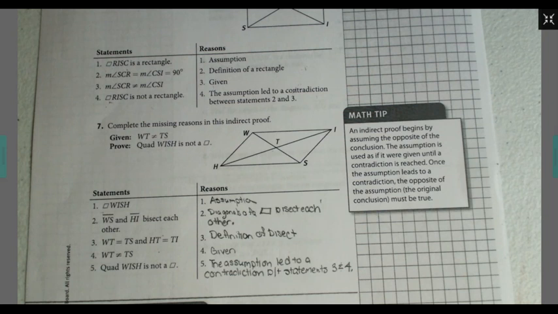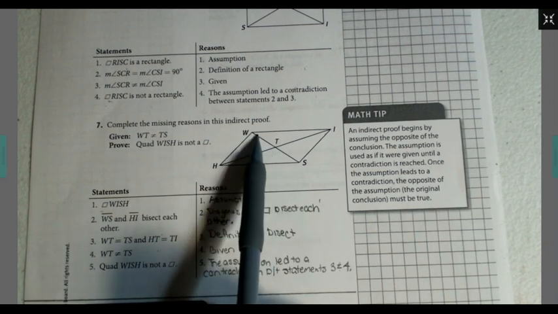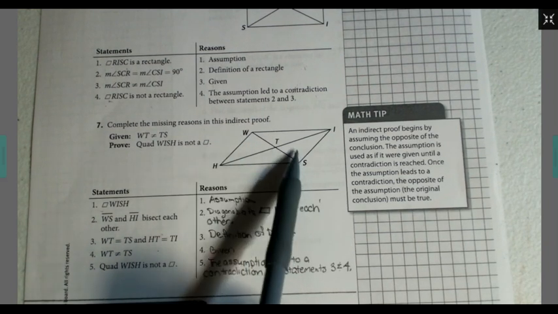So we started out by trying to assume that what we were trying to prove was false. So opposite of what it is. So we said that WISH has to be a parallelogram. That's an assumption we're making. Well, we know by properties of parallelograms that WS must bisect HI and HI must bisect WS. They bisect each other.